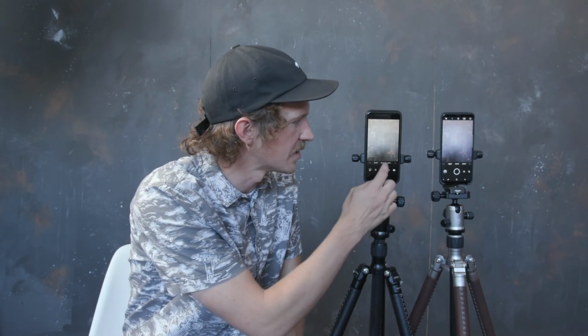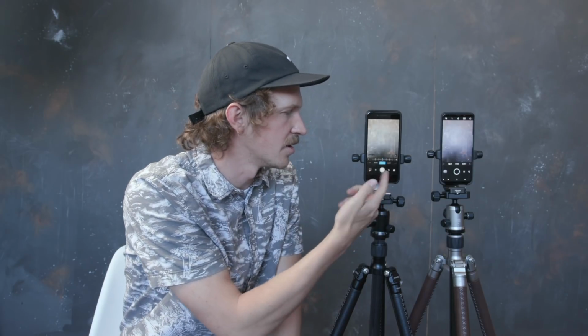So that about wraps it up. Thanks for checking out the Moment app. Again, all the extra features are with the Pro version. All you get if you get the free version is just kind of the center exposure compensation, which is great, but to unlock the full potential of this app, you've got to pay the price.